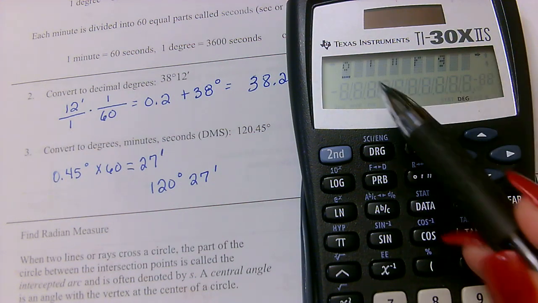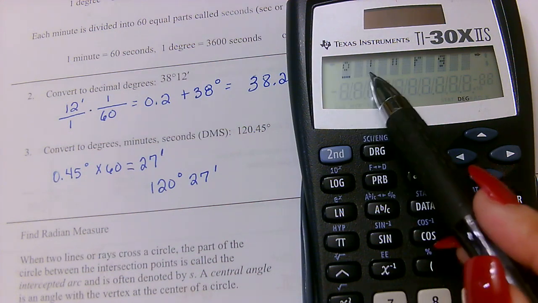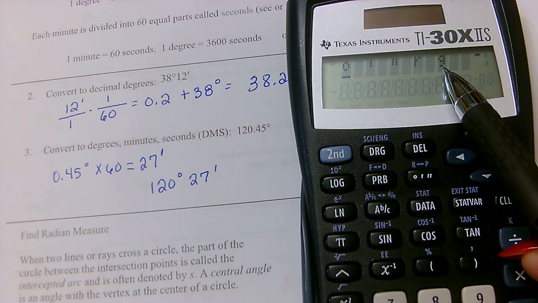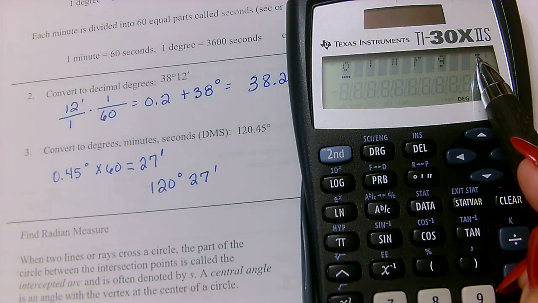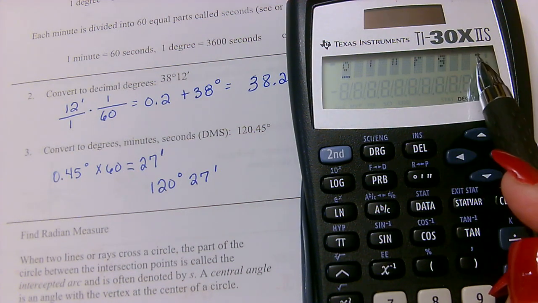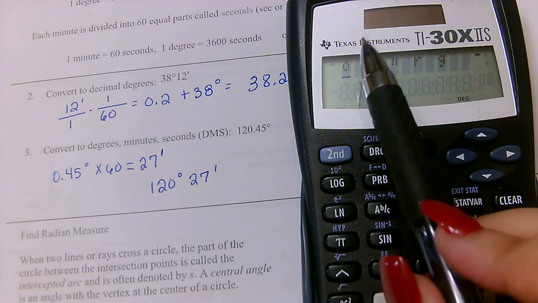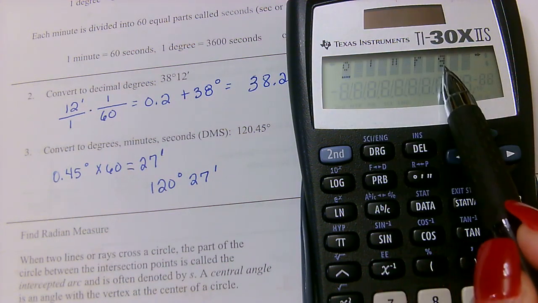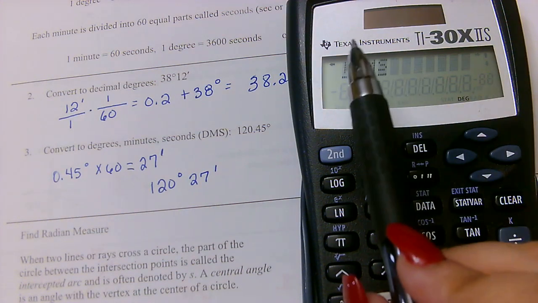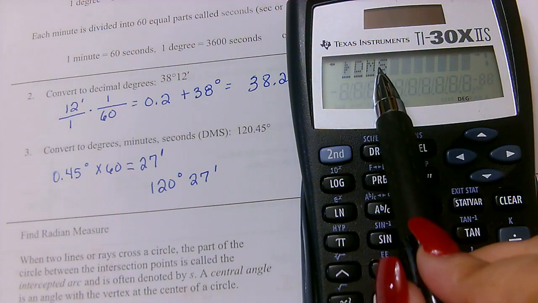And instead of going forward, because you can see here's degrees, minutes, seconds, this is our radians, this is another form, but we are not going to be using it in this class. But if you notice, there's a little arrow here saying that there's more information on this calculator. But there's only one more option. And instead of going forward, because I would have to go forward 1, 2, 3, 4, 5 times, I can hit the back key, and then I can see there's my degrees, minutes, seconds.